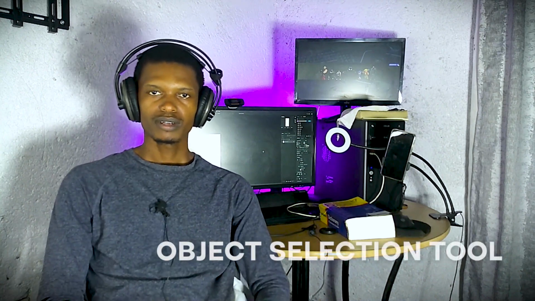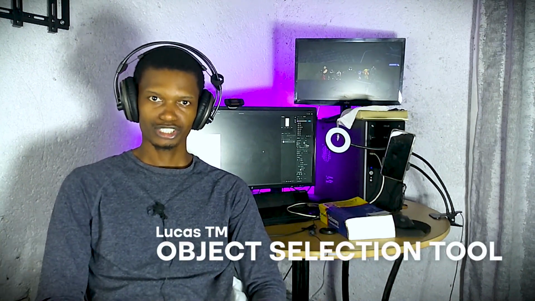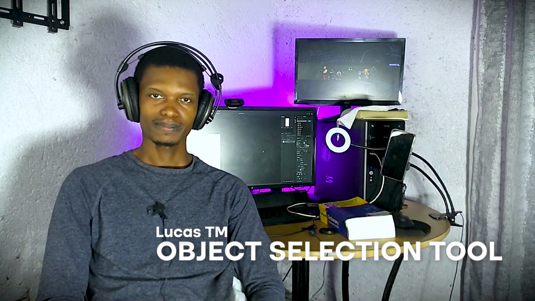How you doing? This is how you use the object selection tool. Stay tuned.